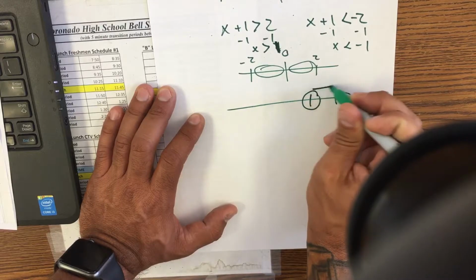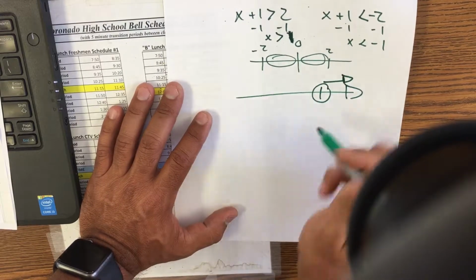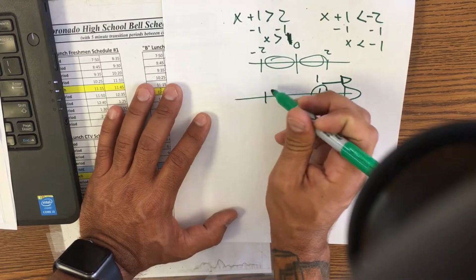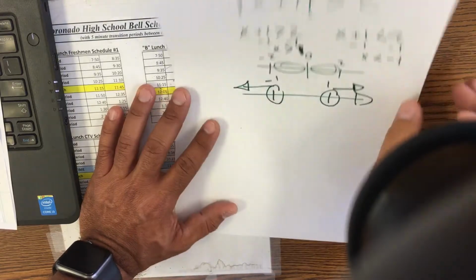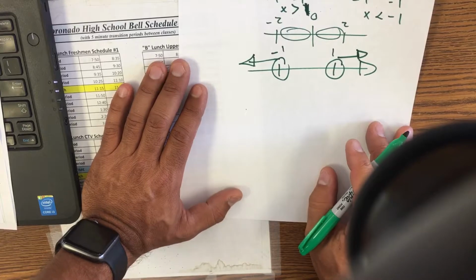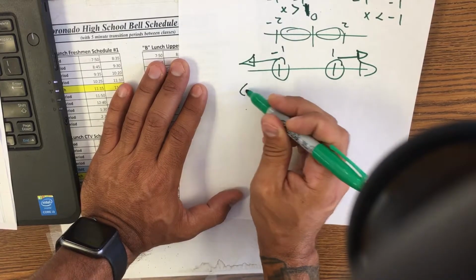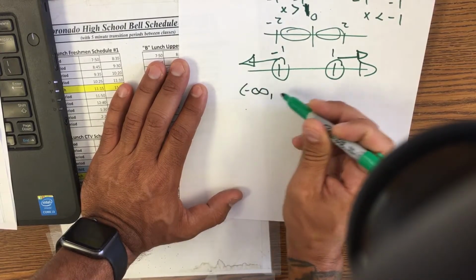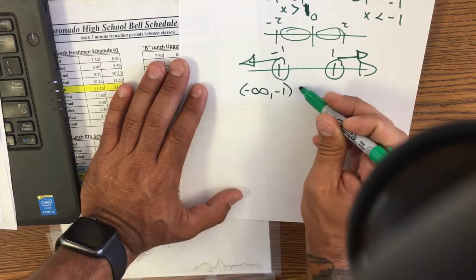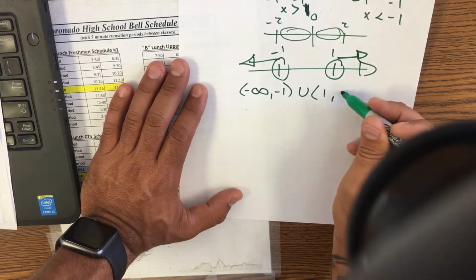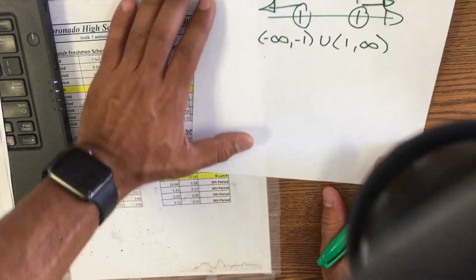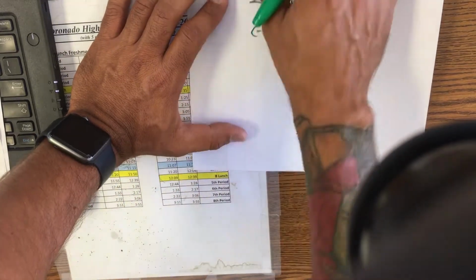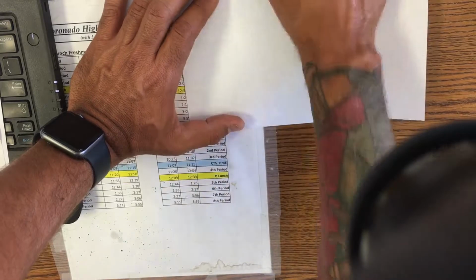So it's an open circle at 1 and it's going this way. And it's going to be less than negative 3. So it's an open circle at negative 3 and it's going this way. So how do I represent that in interval notation? It's going to go from negative infinity to negative 3 or 1 to infinity. And that's what we're going to be looking at, okay? Whenever we divide by a negative, we switch the direction of the inequality.